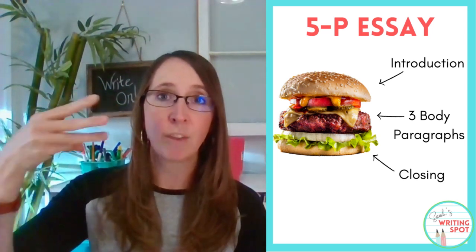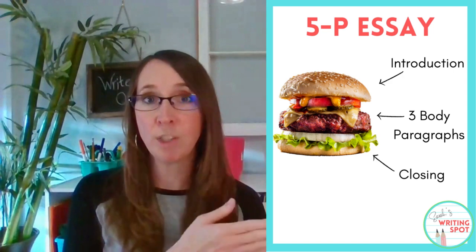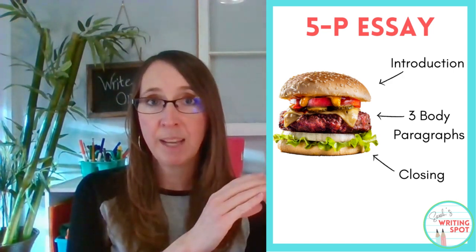Now, the reason I like using this model so much is because it sets students up for the 5-paragraph essay. You can continue the same model on to 5 paragraphs. So the first paragraph is always the introduction. You've got the 3 body paragraphs in the middle, and you always have a closing paragraph. So it's really nice to be able to get students familiar with the original 1-paragraph burger and then graduate them into the 5-paragraph burger, which is an essay.